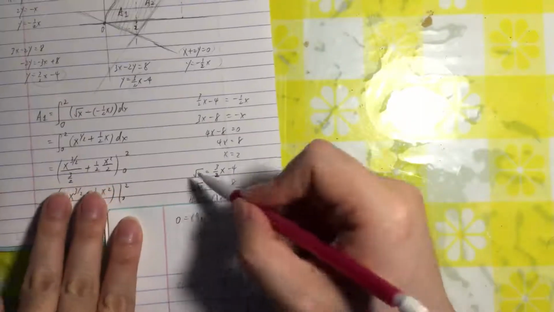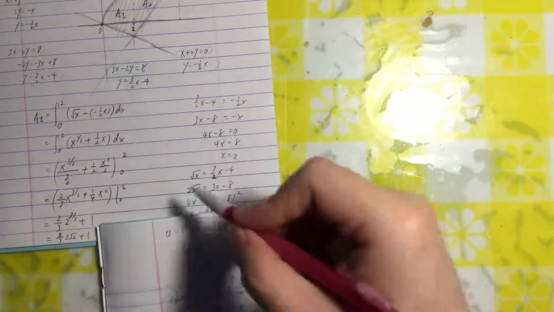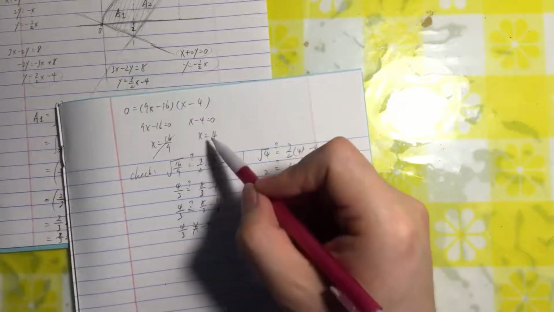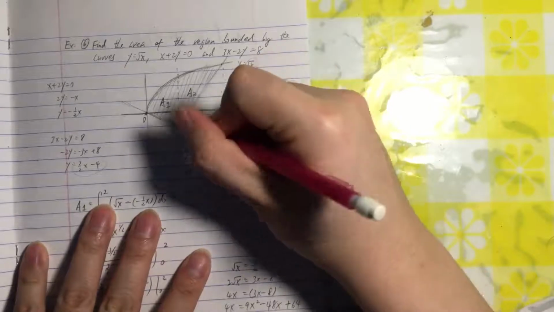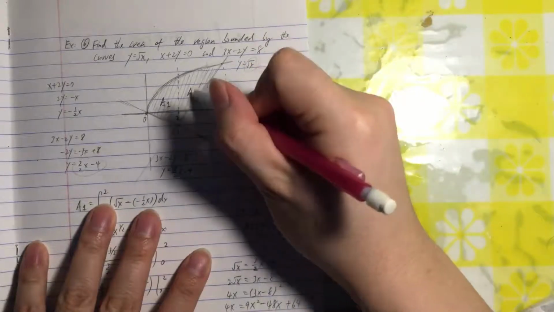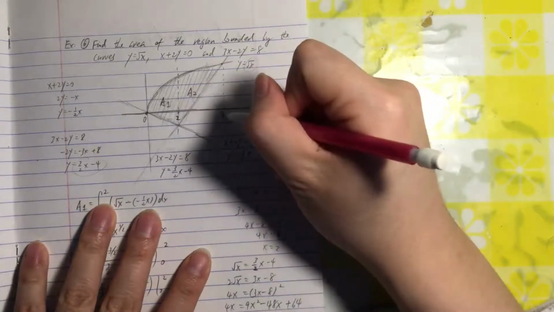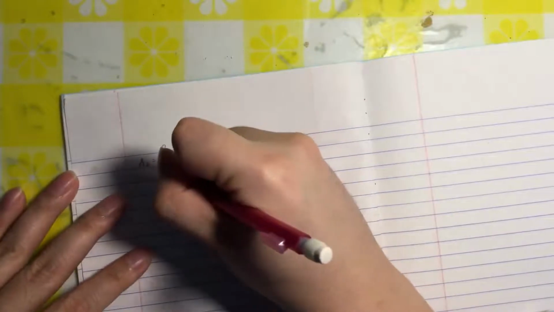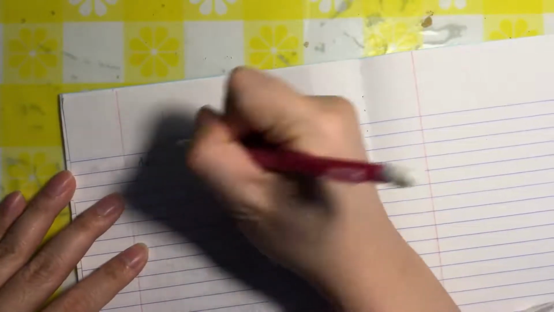So if an equation contains square root, we must always check the answer. So the solution is x equal to 4. So that's the upper bound. 2 is the lower bound for A2. 2 is the lower bound, and 4 is the upper bound.